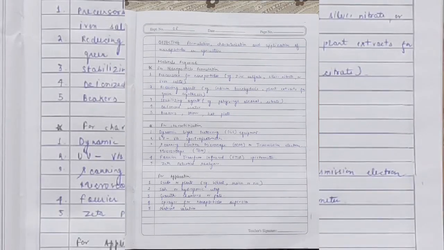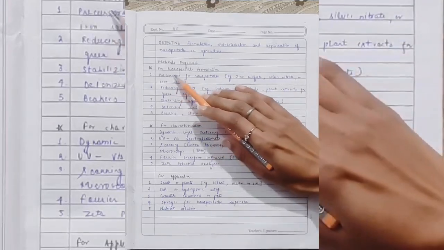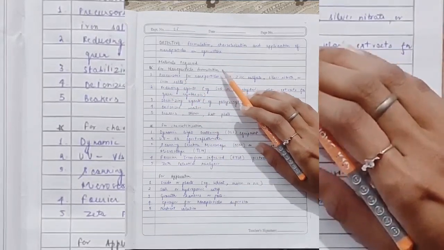And I, Jagriti Bhatt. Today we are going to explain the procedure for formation of nanoparticles in laboratory conditions. So here are the materials required. For nanoparticle formation, the materials required are as follows.